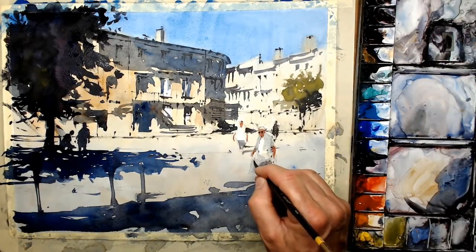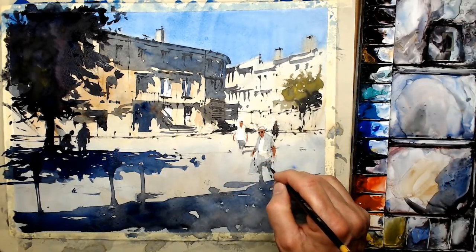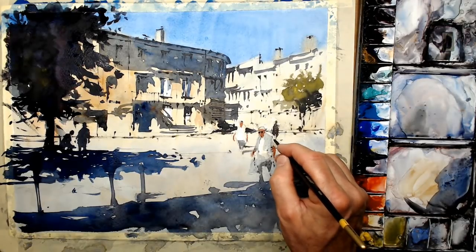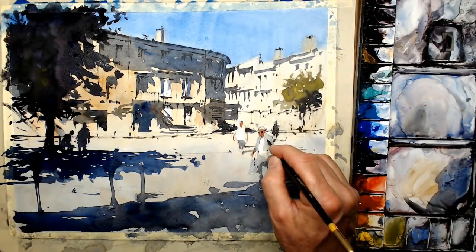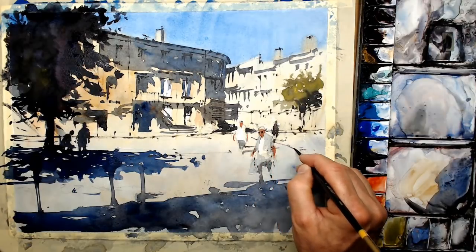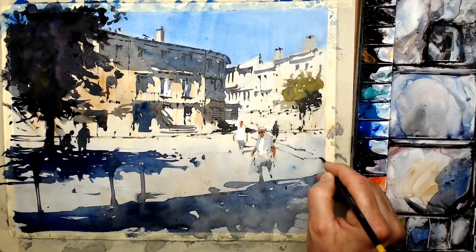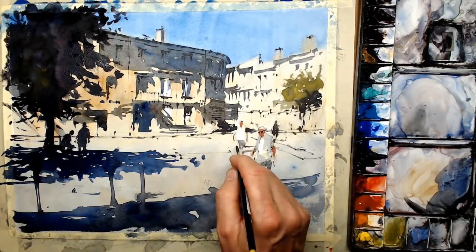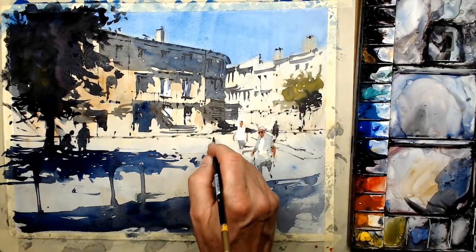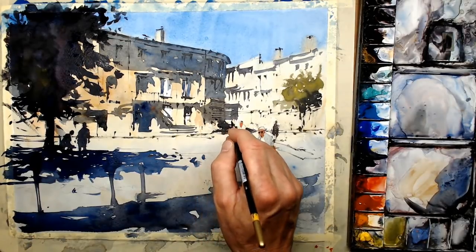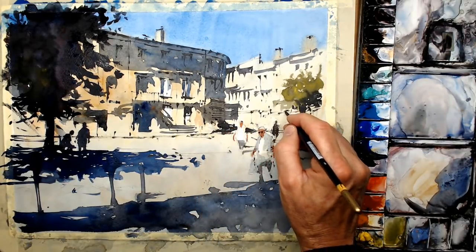Bit more definition to the clothing. The handle for the shopping bag. Now on the street there is a kind of little island, and a very bold sign as well.